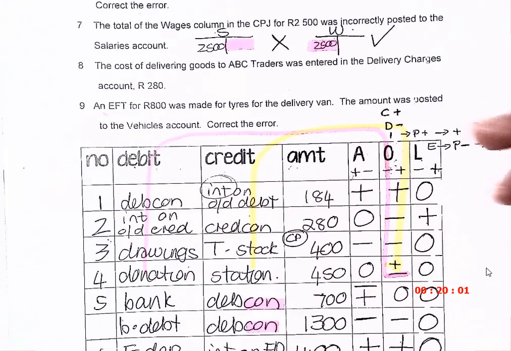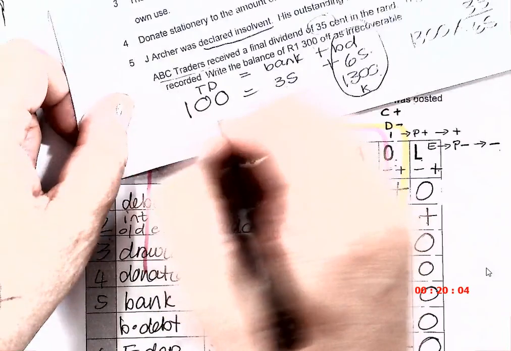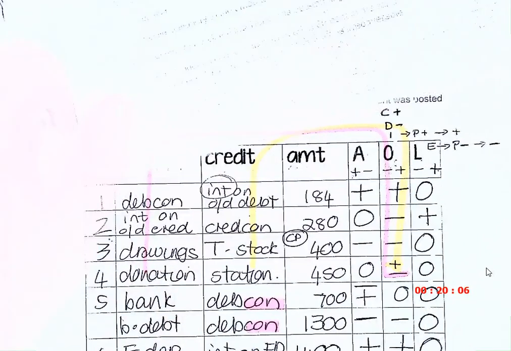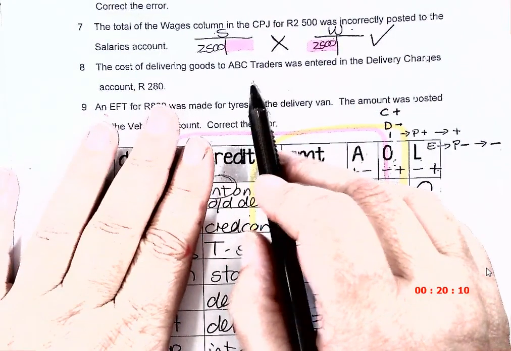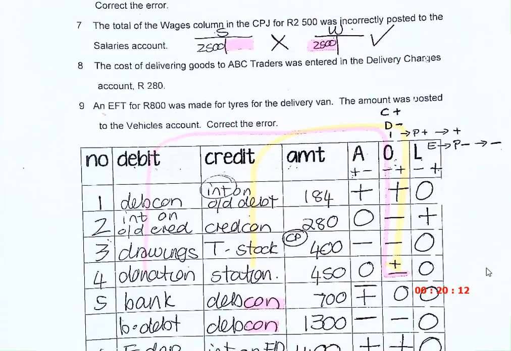Oh, okay, because in number 5, they talk about ABC receiving the final dividend. So ABC, if stuff is delivered to me, do I put it in a separate column or do I put it with that which is delivered? I put it with that which is delivered.